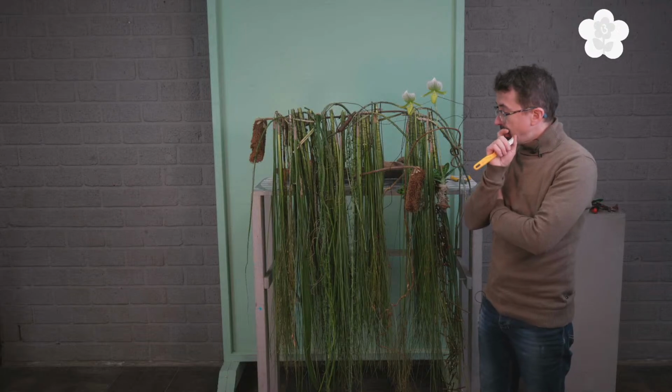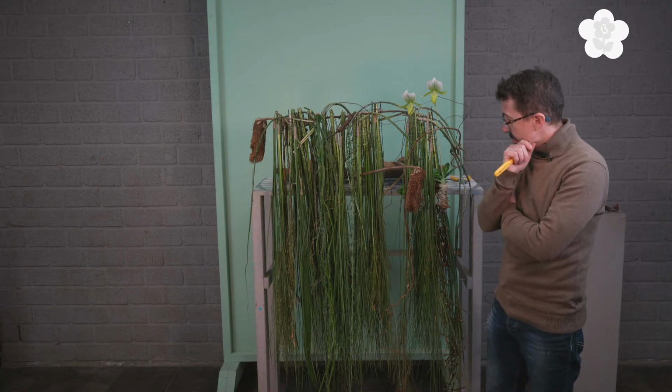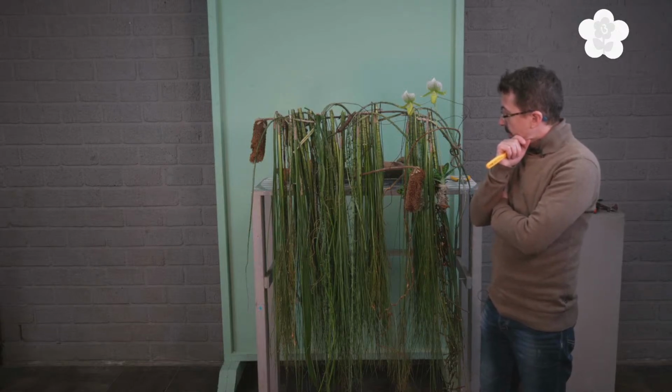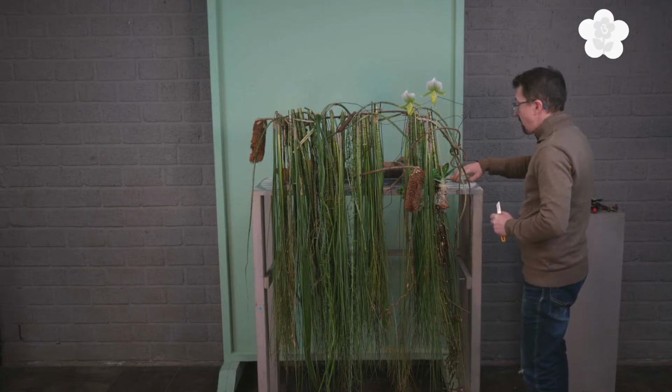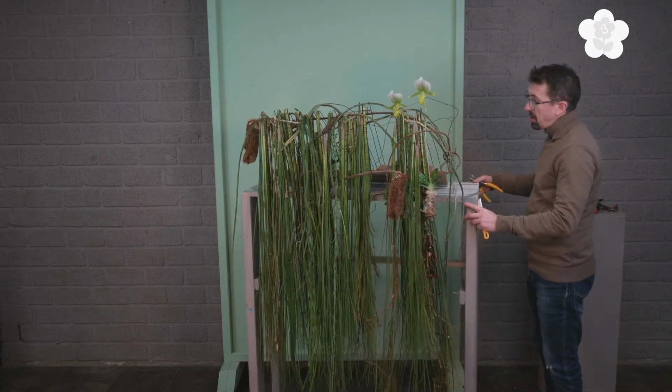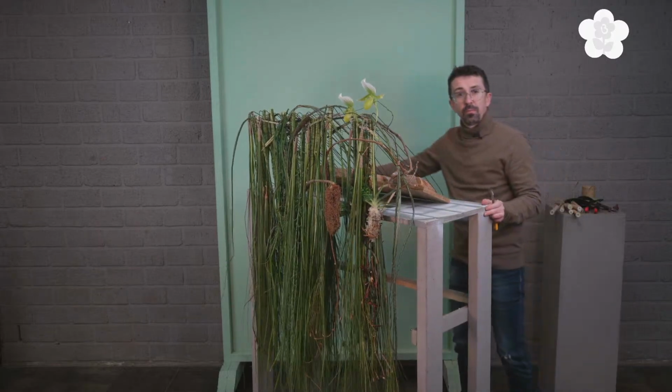Not 100% upside down, but I explained during the demonstration. But we have created this concept and these pieces. It is like a table decoration for the front. Yeah, I show you.